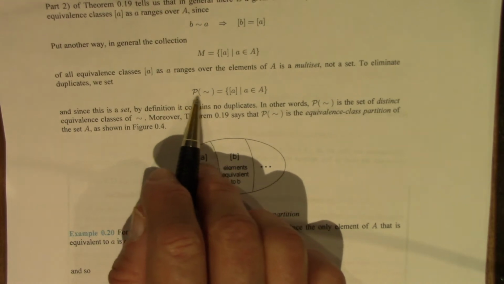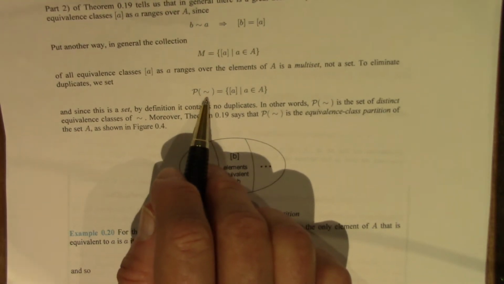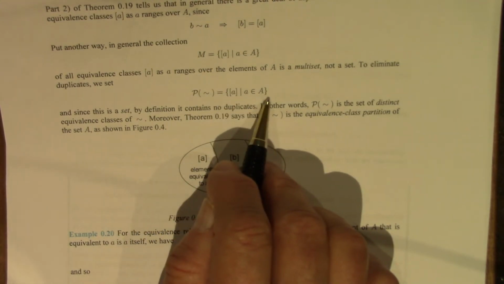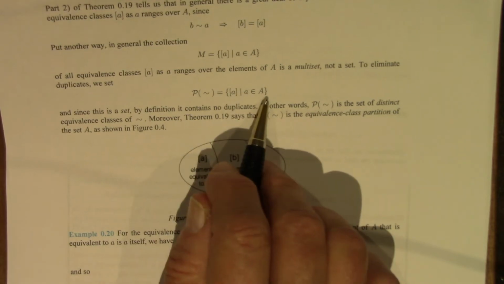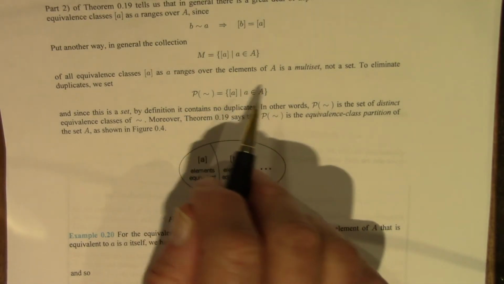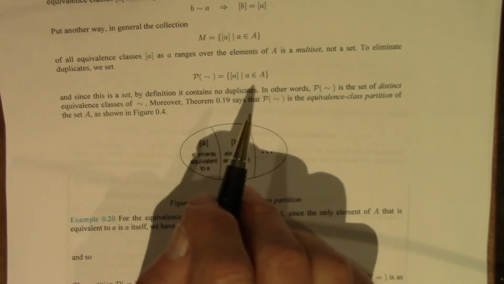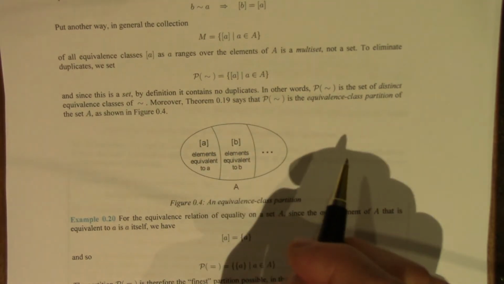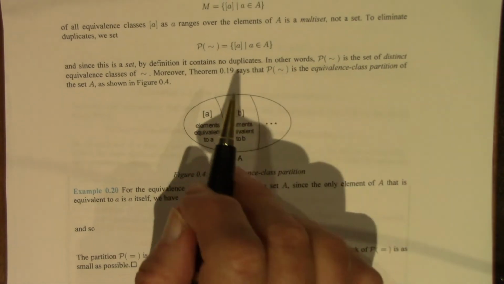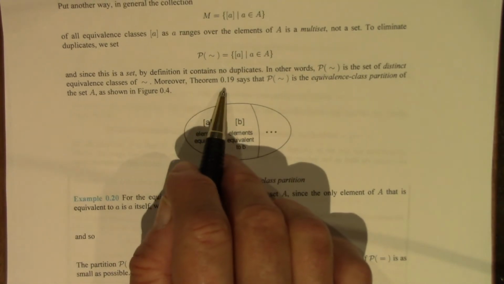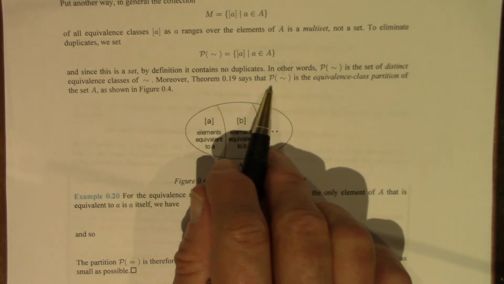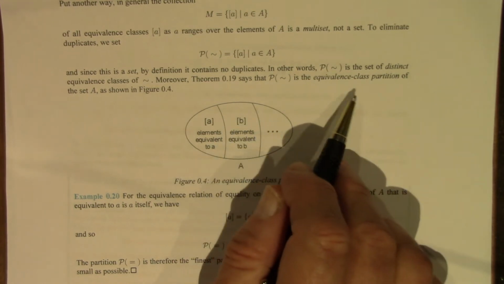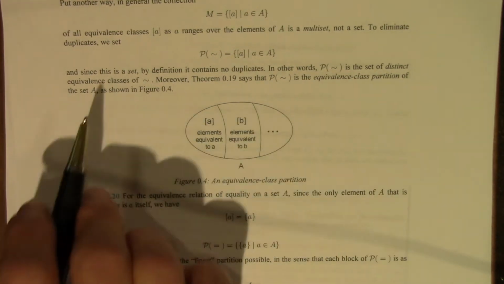So we'll use this notation, P of the equivalence relation, P of partition, for the set of distinct equivalence classes. The brackets mean distinct. We have no multi-set notation, so we don't have to worry about that. No duplicates. Moreover, this theorem we just looked at says that the set of equivalence classes for an equivalence relation is a partition, the equivalence class partition.